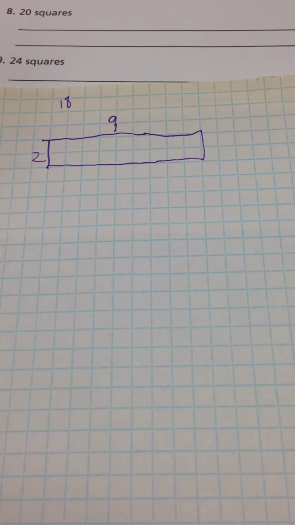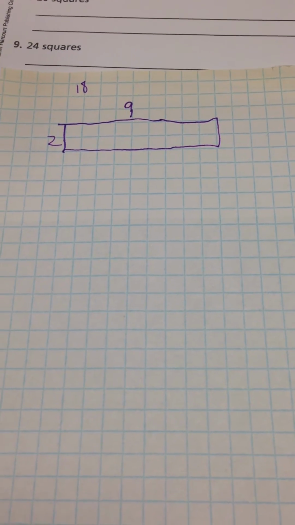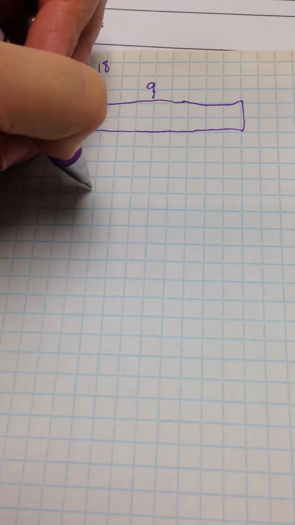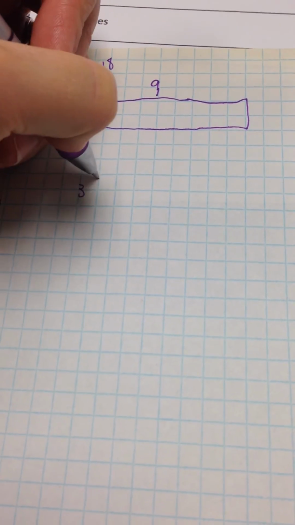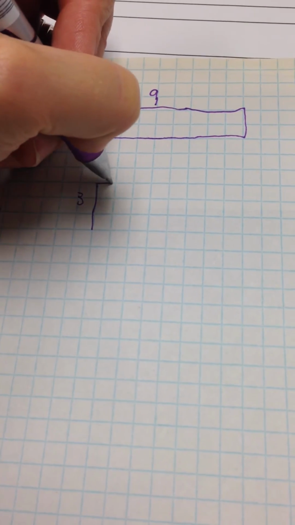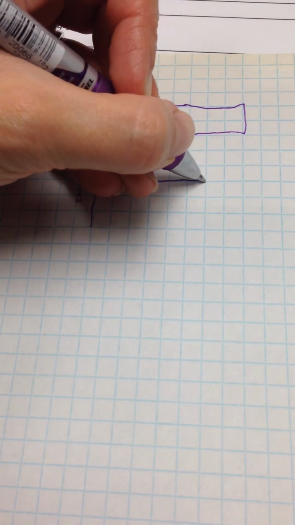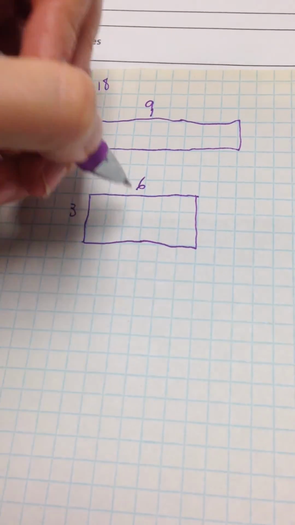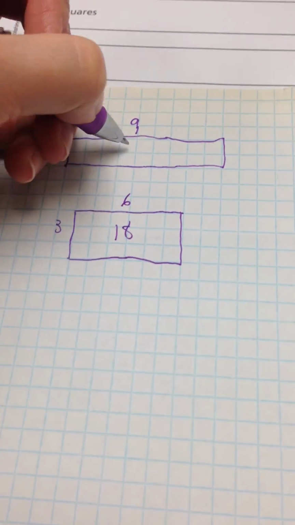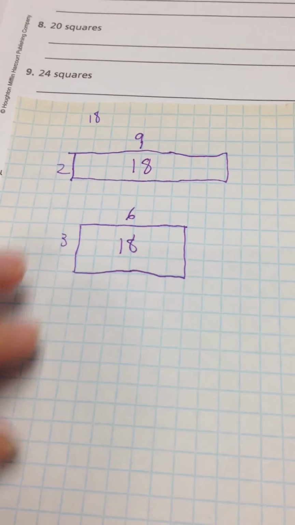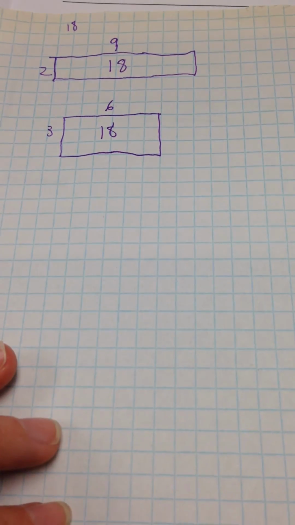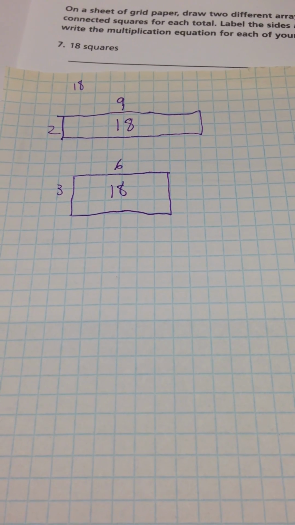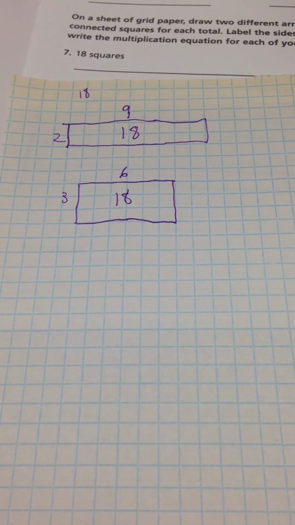Michael? 3 times 6. Okay, so if I did an array for 3 times 6, it would be 1, 2, 3 down and 1, 2, 3, 4, 5, 6 across. This would also have the area of 18. All right, so that is what we are looking for on homework tonight. Good luck. Let me know if you have any questions.